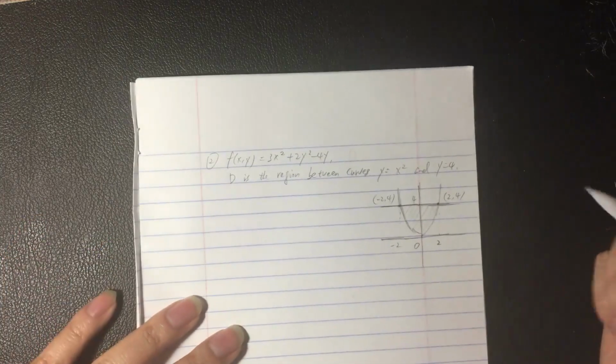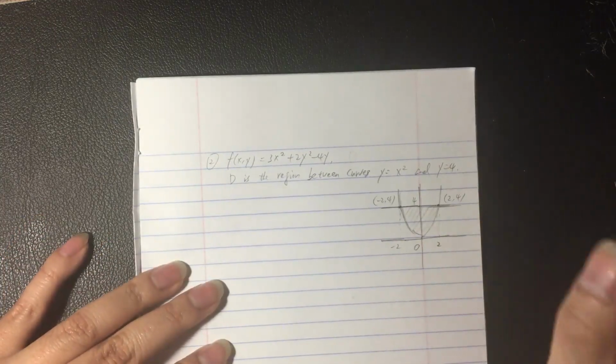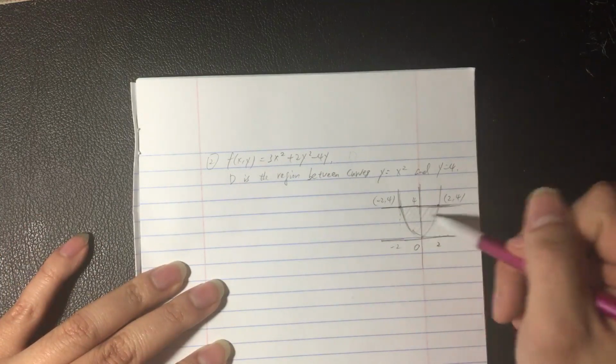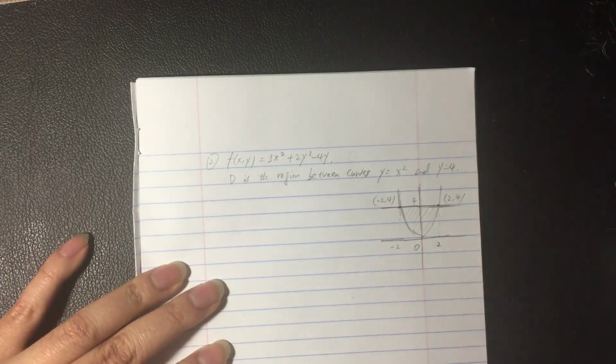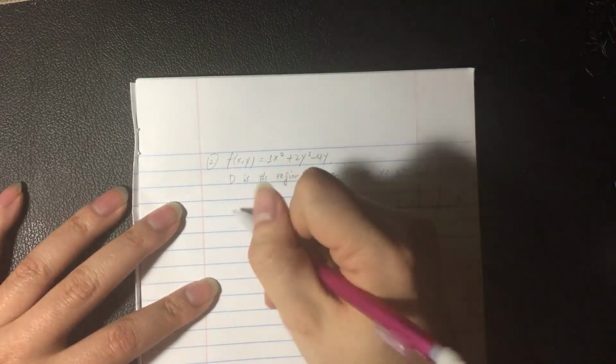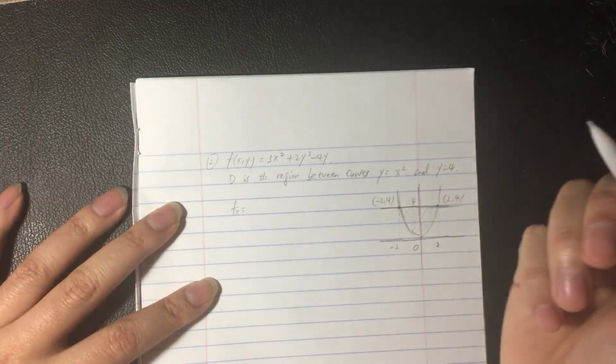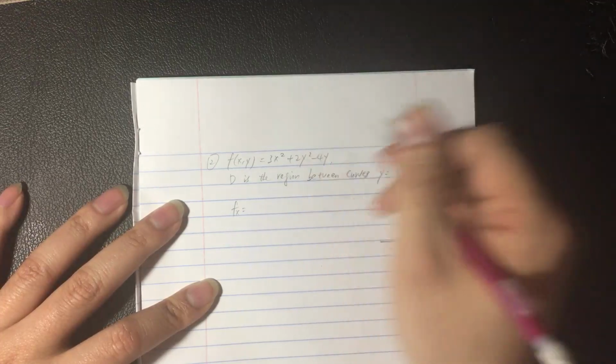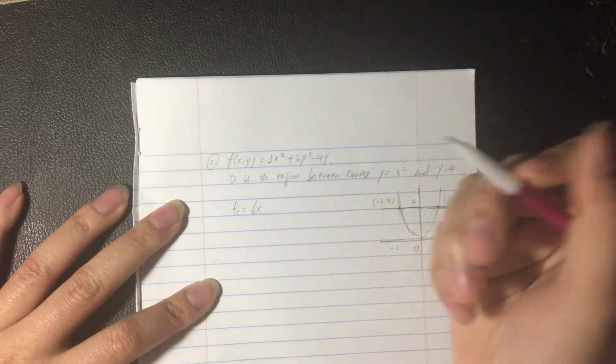Now next, let's find the critical points. Absolute maximum, absolute minimum may be in the critical point or on the boundaries. So let's first of all find the critical point. f sub x, if I find partial derivative with respect to x, I have 6x.